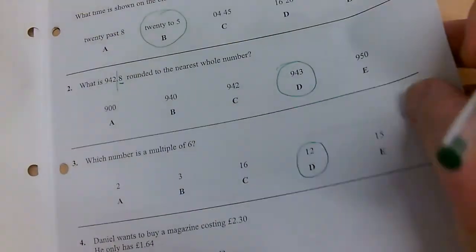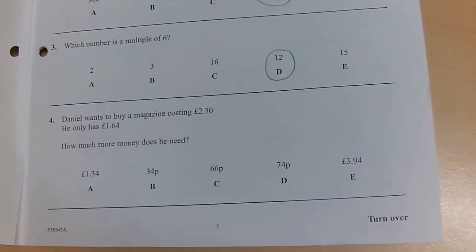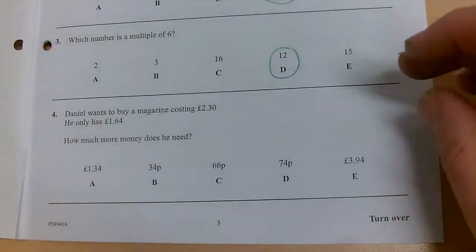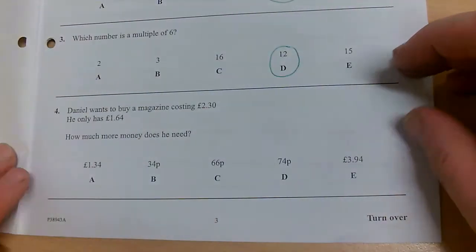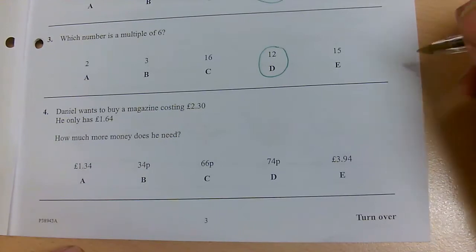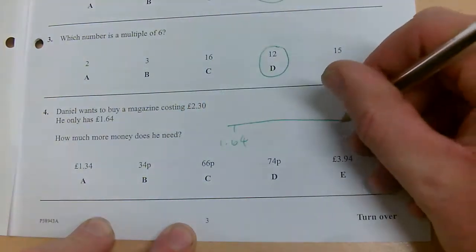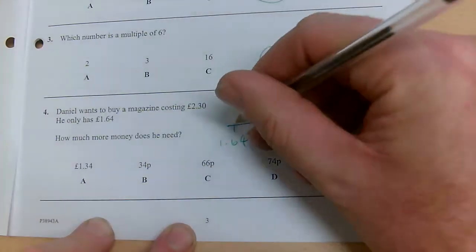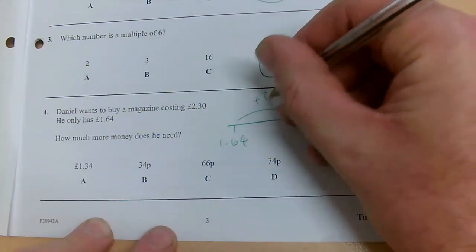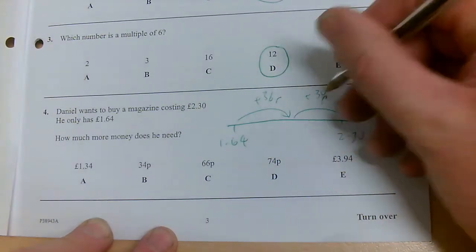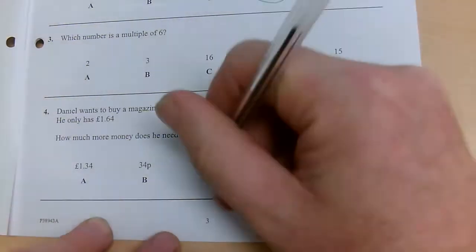Daniel buys a magazine. He has £1.64. How much money does he need? So let's have a look. So we do 230 take away 164. This is a non-calculator paper, so I would count on, if you struggle with subtraction, 164, count on to 230. So I have 36p to get on to £2, so plus 30p. So it is 66p. So therefore, it's answer C.